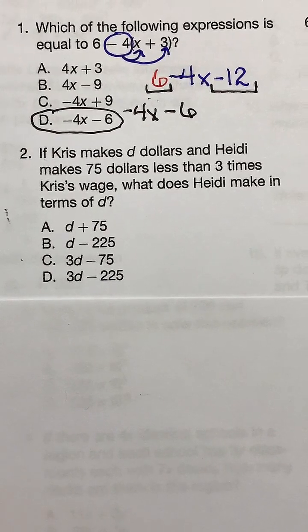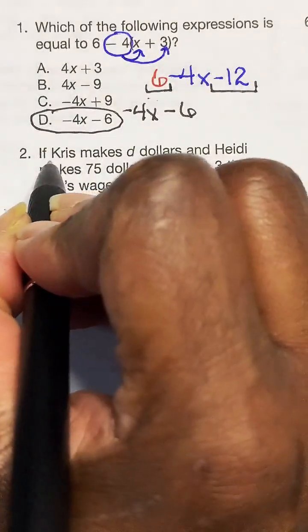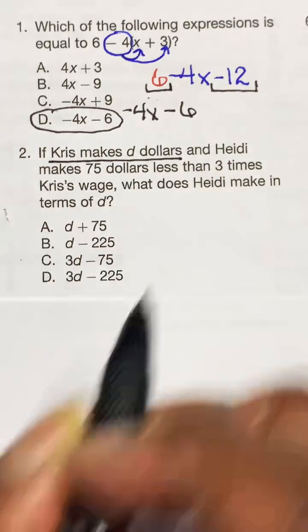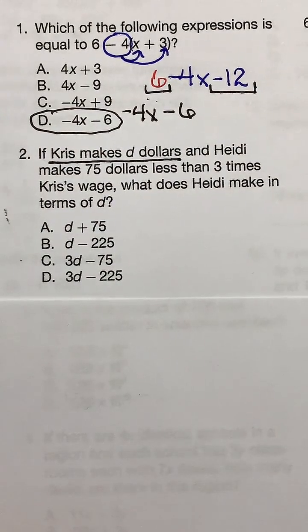So let's take a look. We're saying that Chris is making D dollars. So Chris is representing that D.